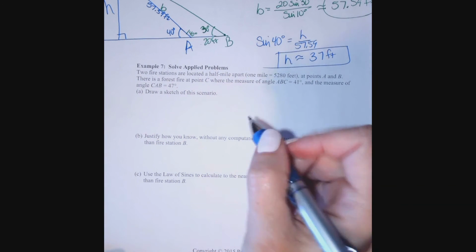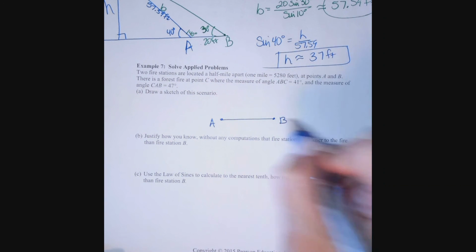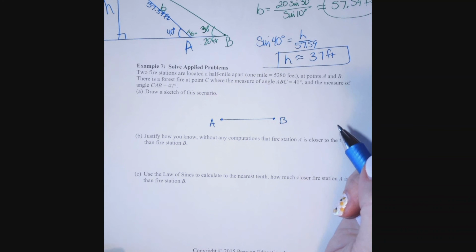Okay, so let's start our sketch. We've got two fire stations, A and B, and they are a half mile apart. We can either do feet or we can do miles. We can do miles.